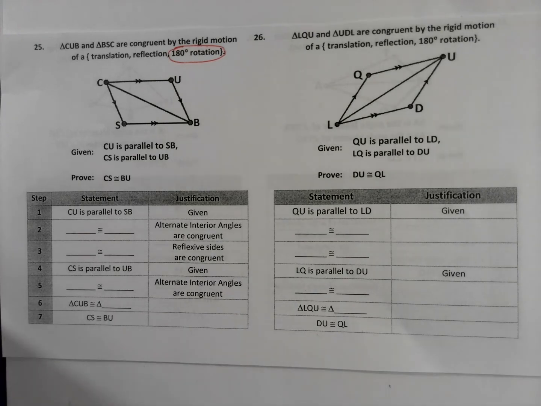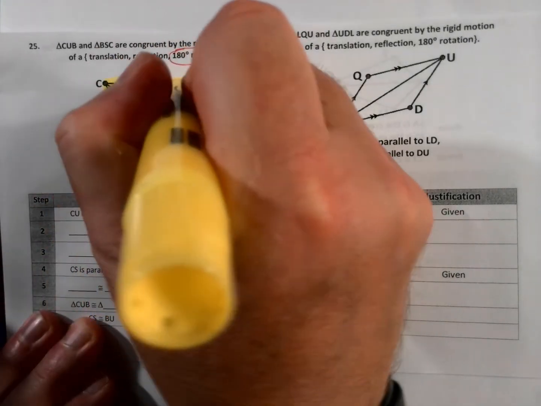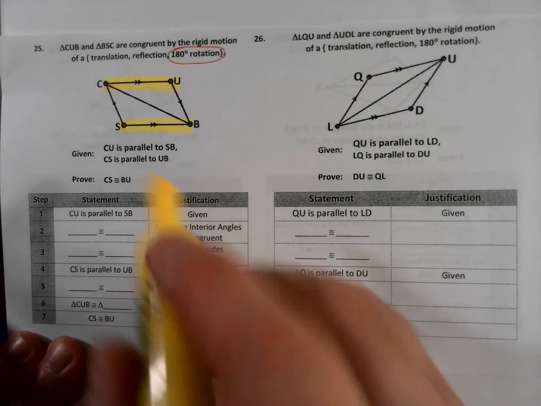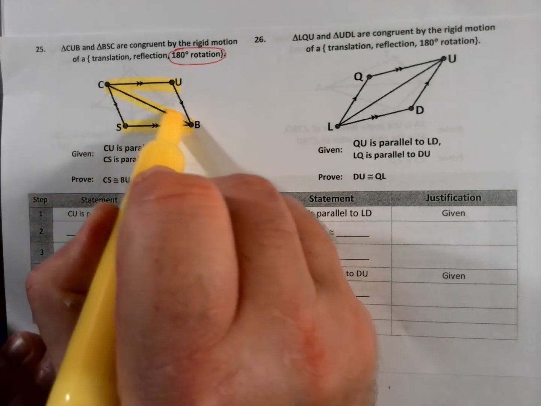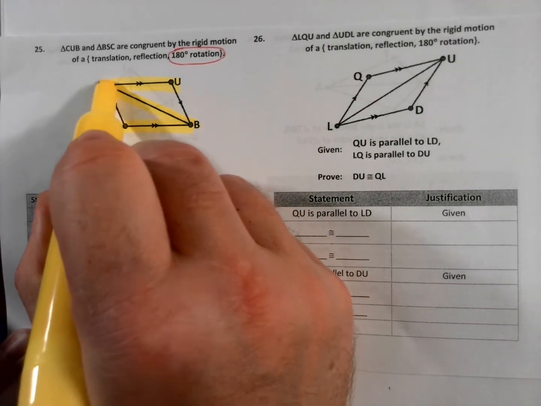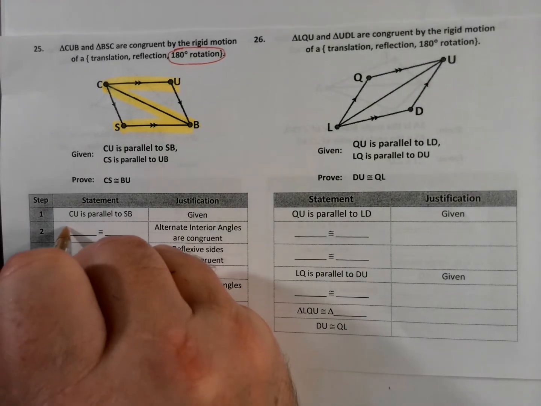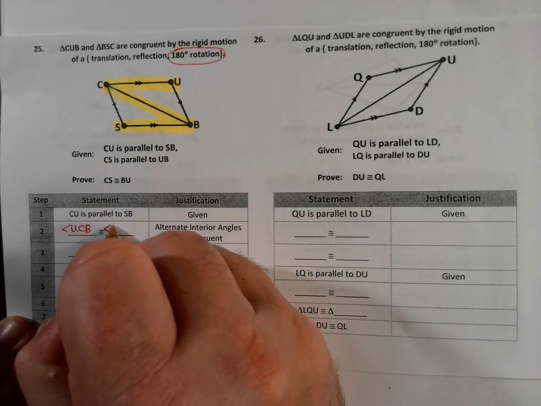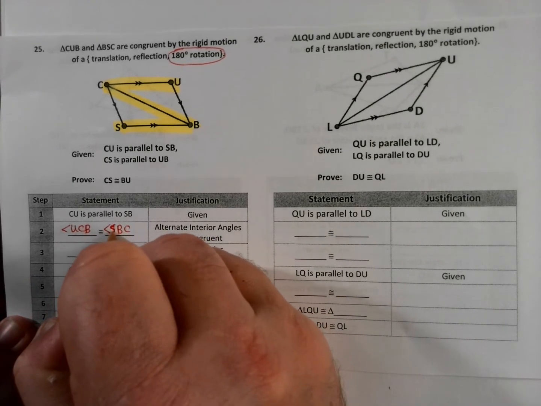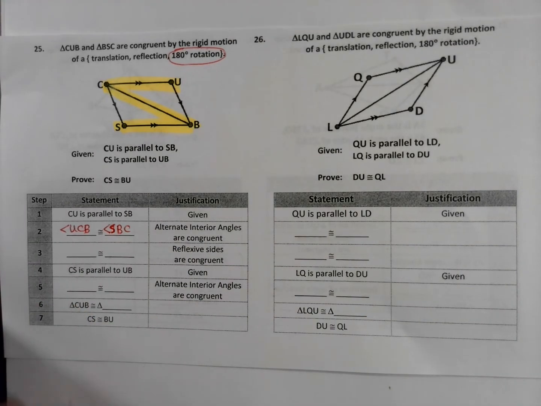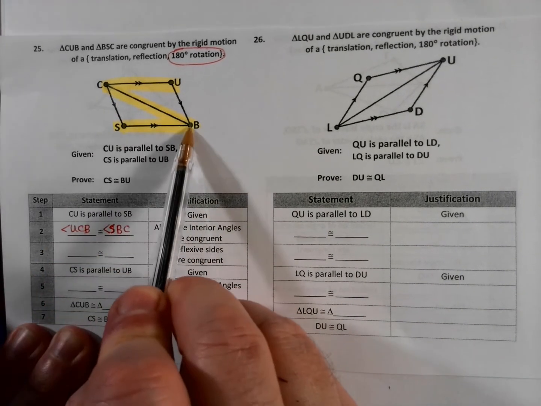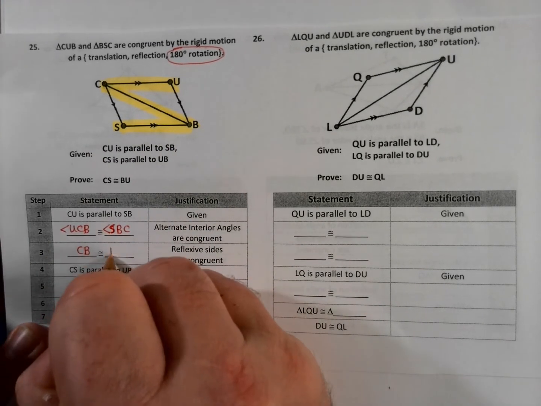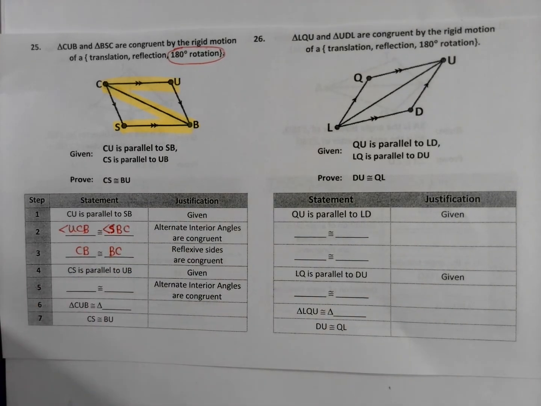In number 1, if we say CU is parallel to SB, then that means we're going to have alternate interior angles congruent. So angle UCB is congruent to angle SBC. If we look at our reflexive sides, notice C to B is congruent to B to C. And that can be seen in the correspondence. So here's our reflexive sides.